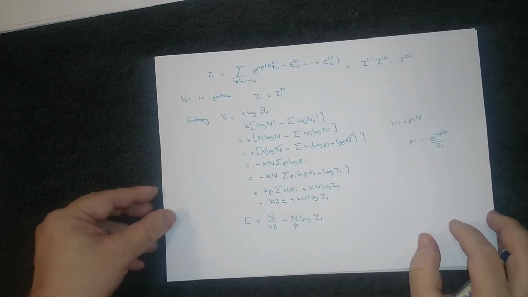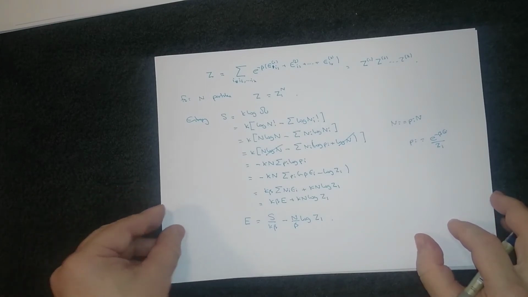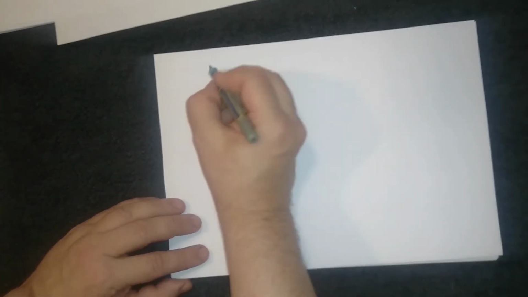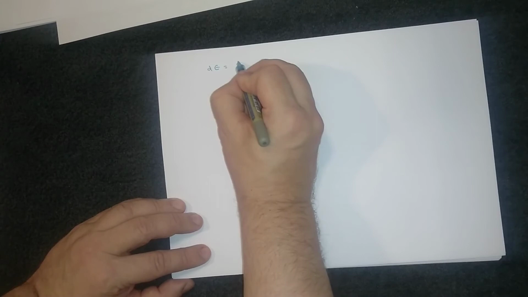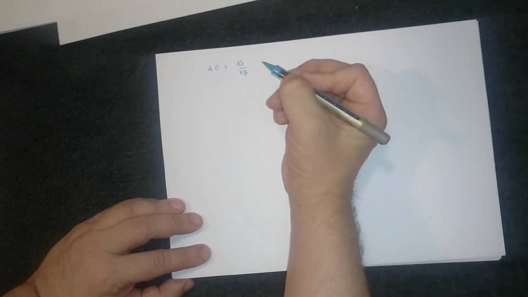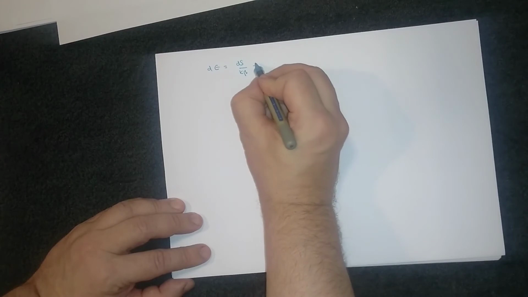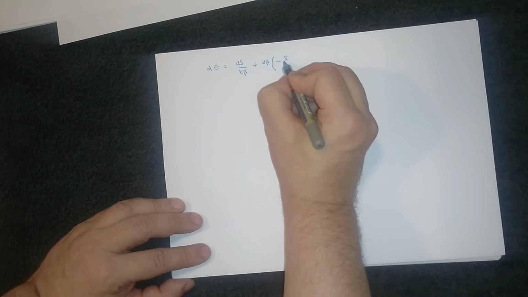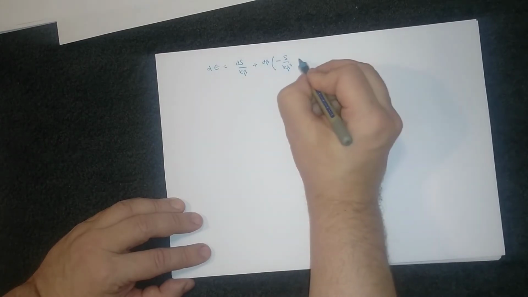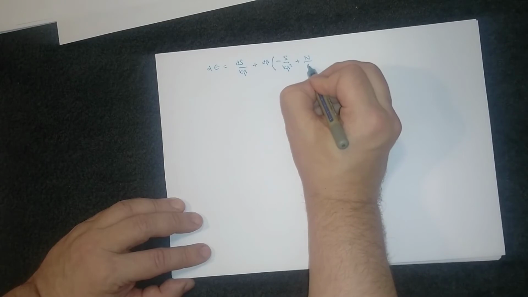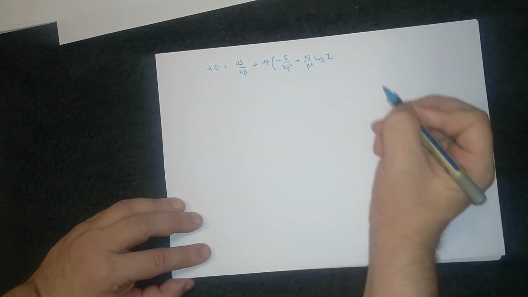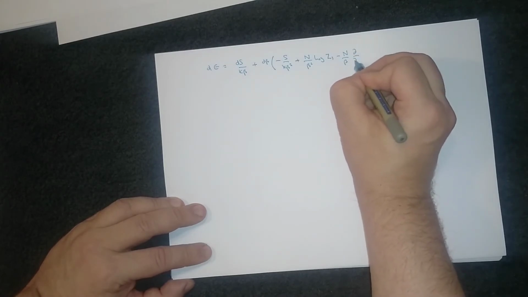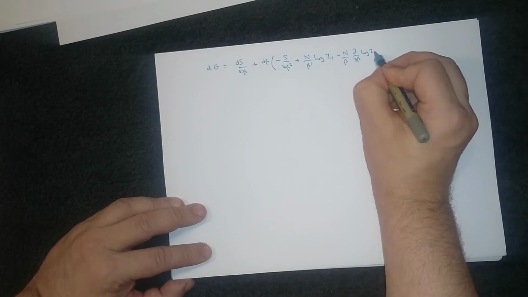What we'll do next is take the differential of this equation. So dE is dS over k beta plus d beta times minus S over k beta squared plus N over beta squared log z1 minus N over beta d by d beta log z1.